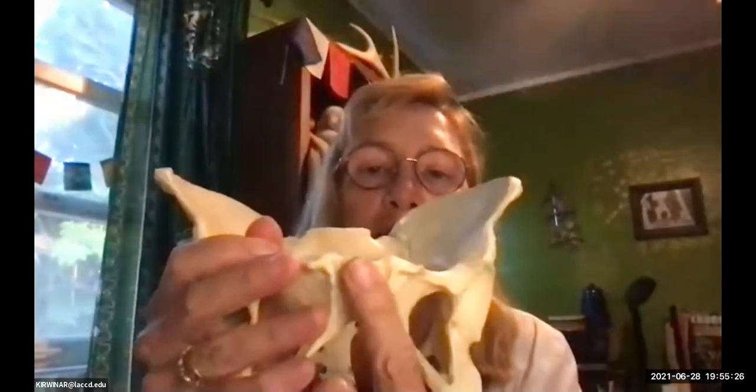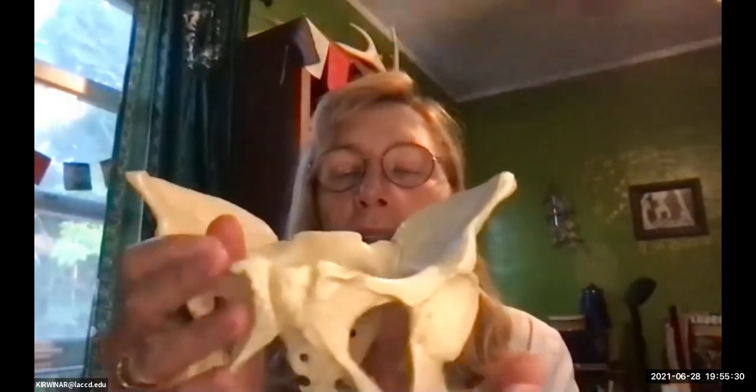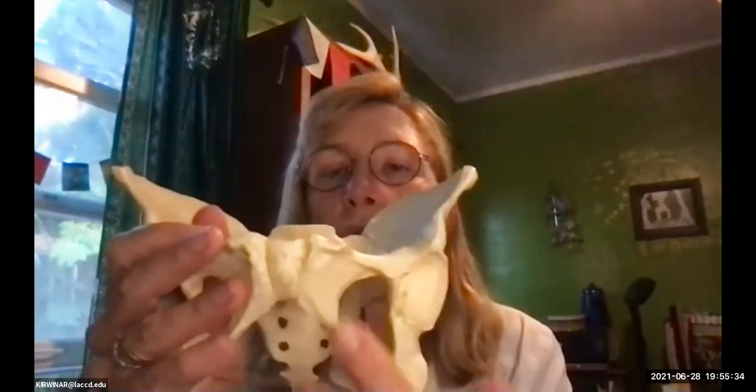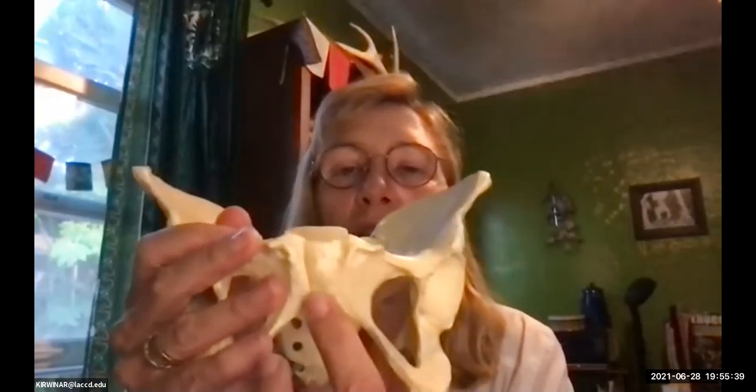So symphysis pubis, that's the anterior side of the pelvis where the right os coxa's pubic bone joins with the left os coxa's pubic bone with cartilage in the center.